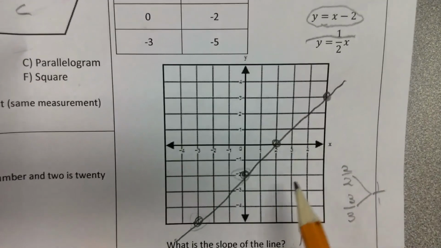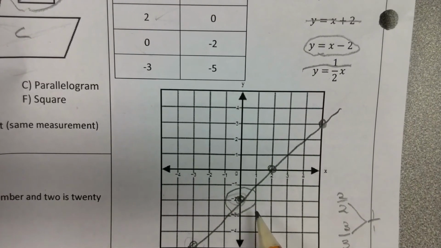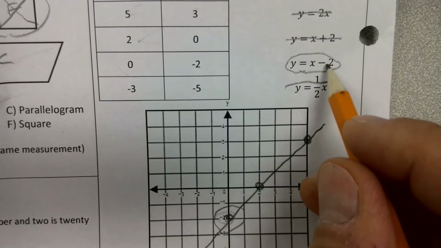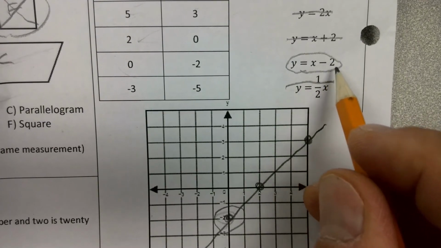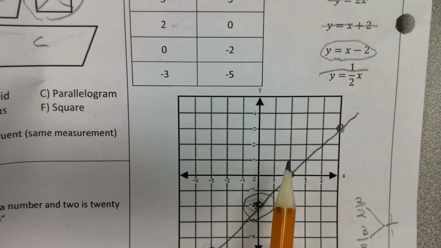And there's a lot of other cool things. Check this out. It's hitting the y-axis at -2. Our constant was -2. That's a huge thing that hopefully you'll catch on to over the next few weeks.